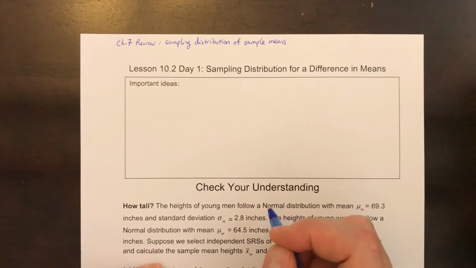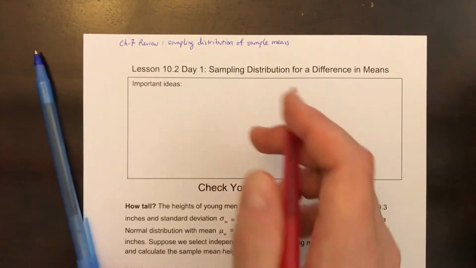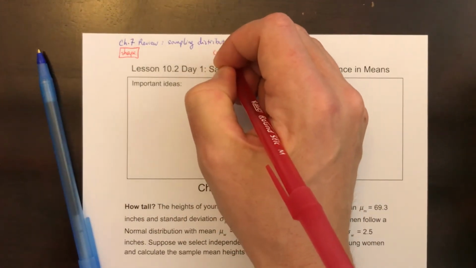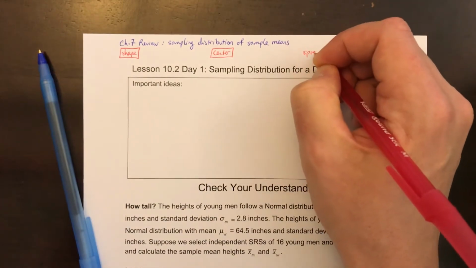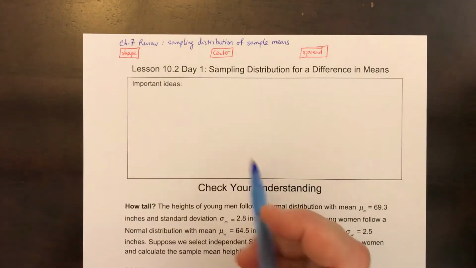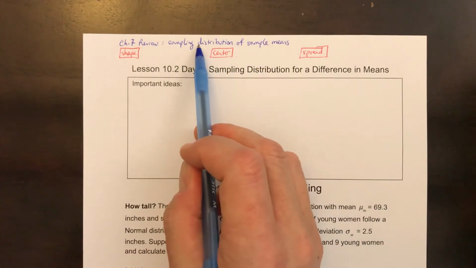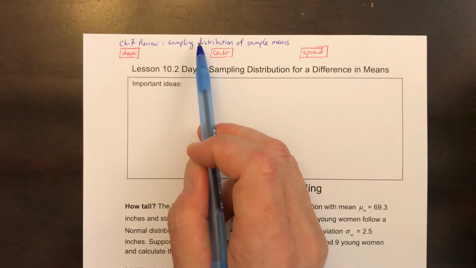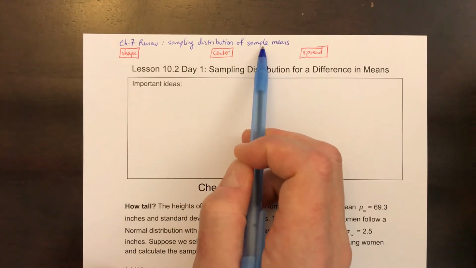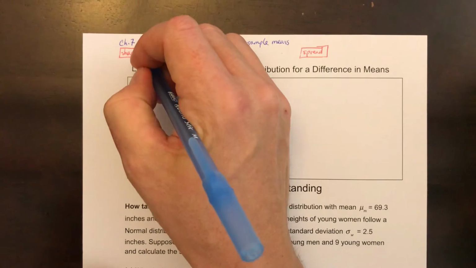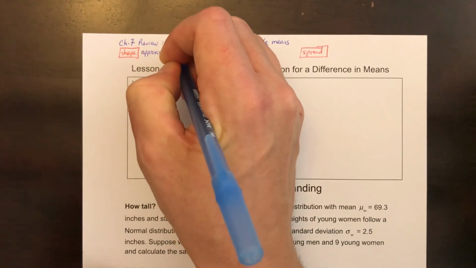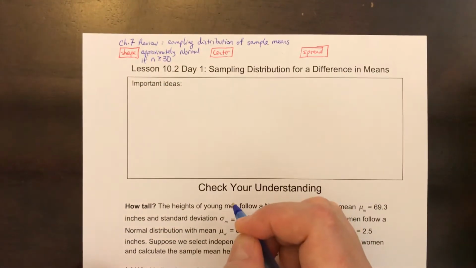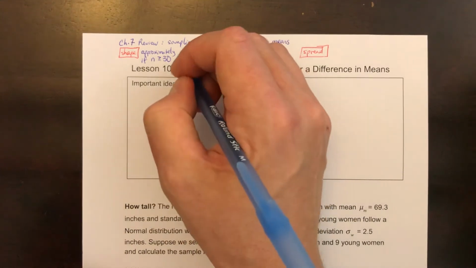Now, in Chapter 7, we were only doing this for one mean. But what we learned was we'll talk about shape, center, and spread. The shape of a sampling distribution of sample means. Remember, this is telling us if we take every possible sample of a specific sample size and look at that distribution, that is what we call the distribution of sample means. That shape will be approximately normal if the sample size is large enough. And when we say large enough, we mean greater than or equal to 30. That is what we call the central limit theorem.